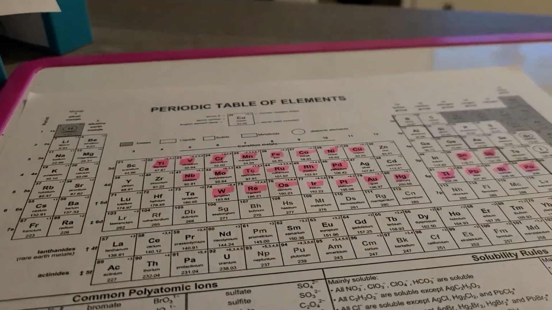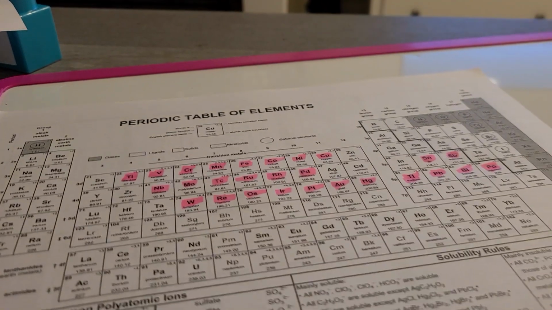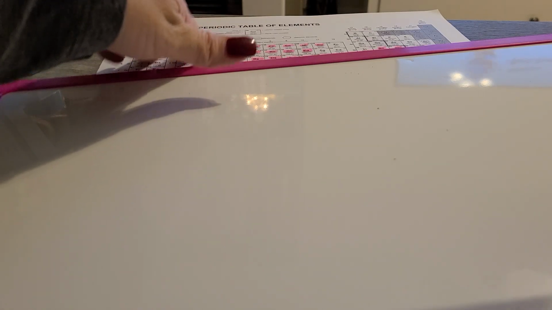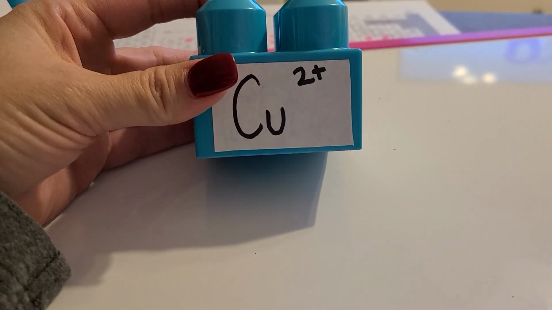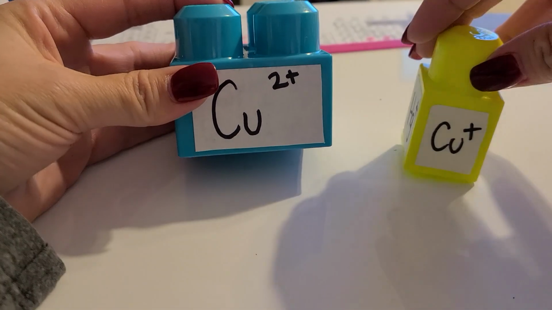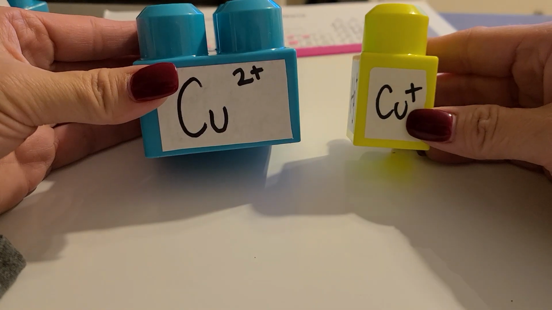All right, so how do we create compounds using these transition elements? So I'm going to show you a couple different examples. I'll put my periodic table kind of tucked away there. So the first example I'm going to show you is copper. So copper can make a +2 charge or a +1 charge, okay? So these are the two different types of ions that copper has.